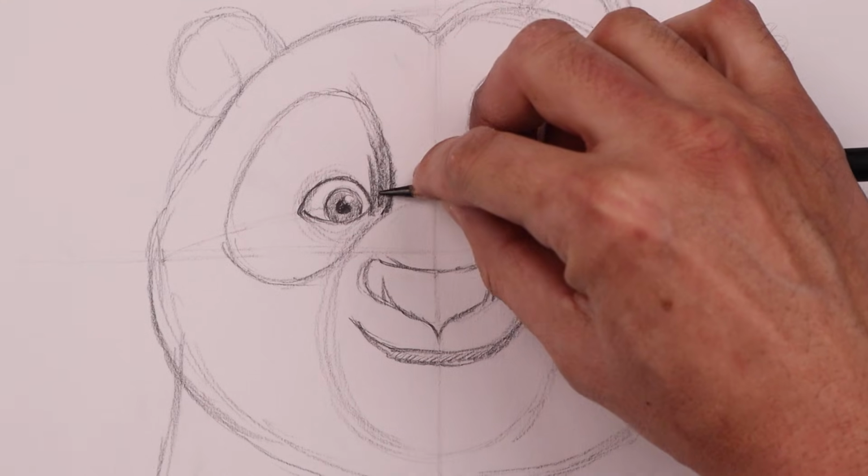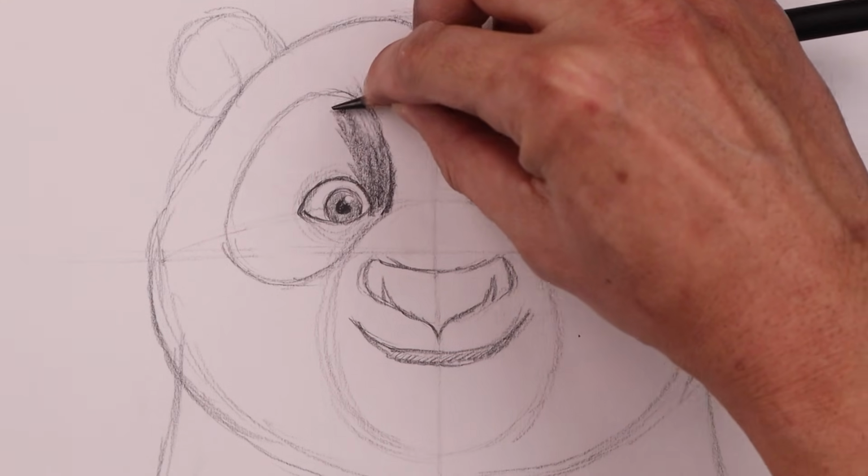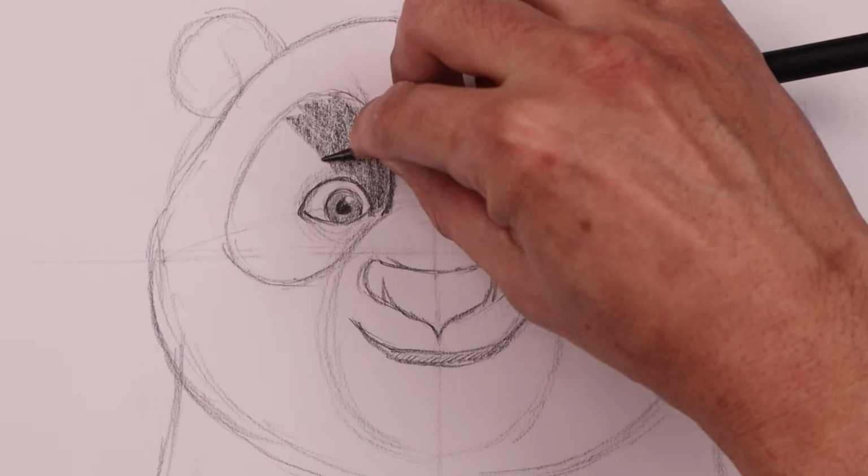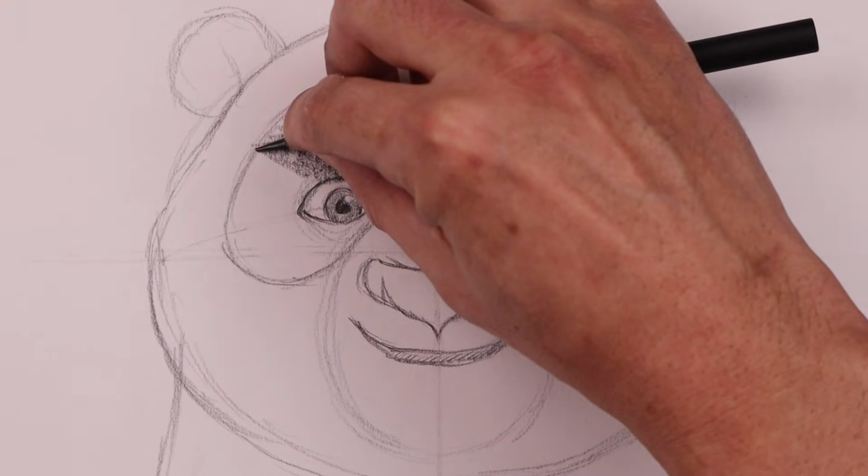I'm going to move to the side edge of our pencil and just fill those patches around the eyes. Just going to start with a light, even shade first, and come back and add some more detail after.